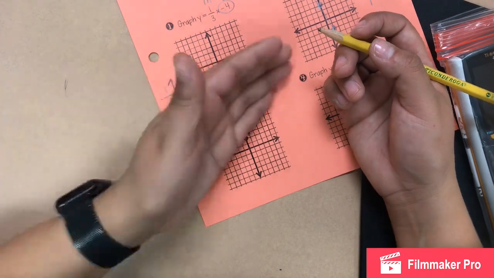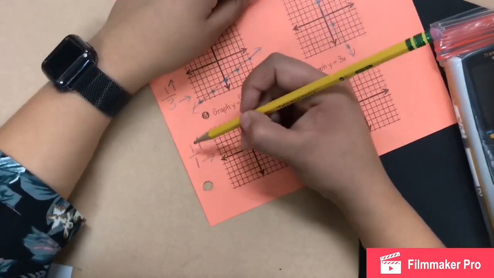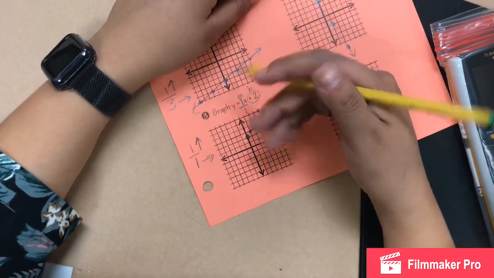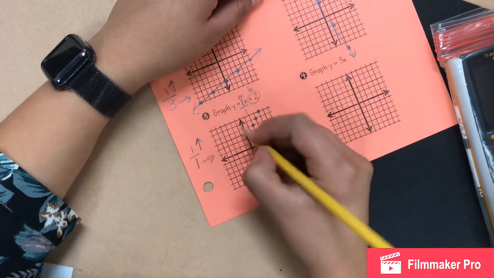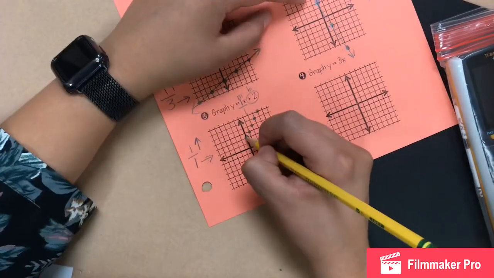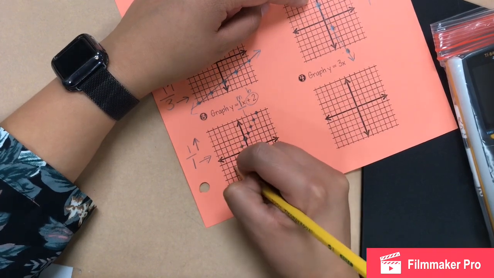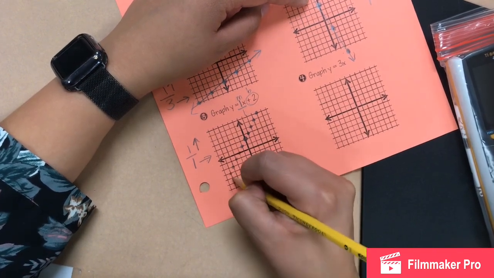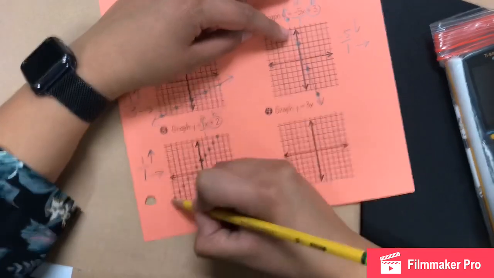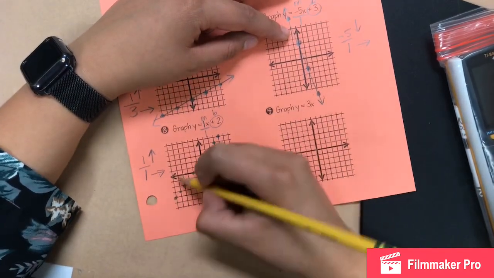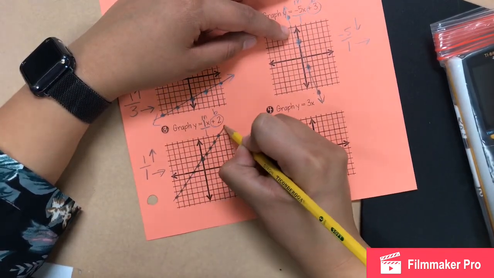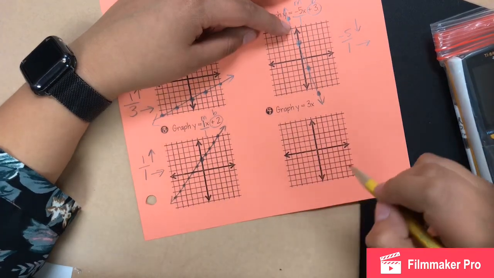So then I go the opposite direction. Since I went up 1, right 1 to go this way, I need to go down 1, left 1 to continue on this side. So down 1, left 1, and repeat. And now I've completed my line. It's still perfectly straight. So then I graph it to connect, and there's my line.